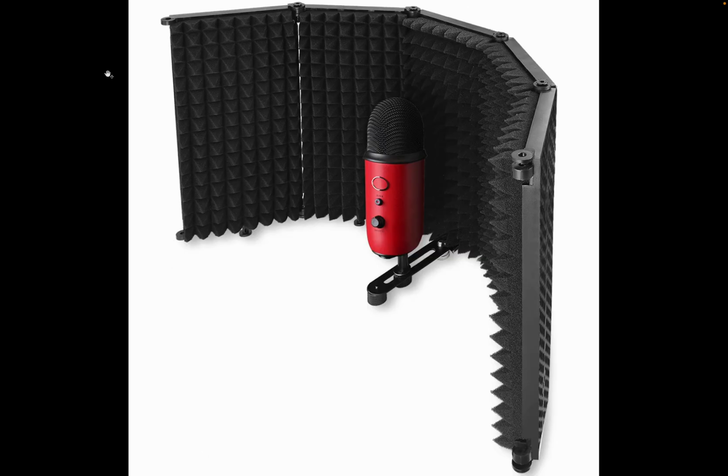This little guy right here is called an isolation shield. Isolation shields can be set up behind a microphone and are designed generally to go on top of a standard microphone stand or however you happen to have your microphone set up.